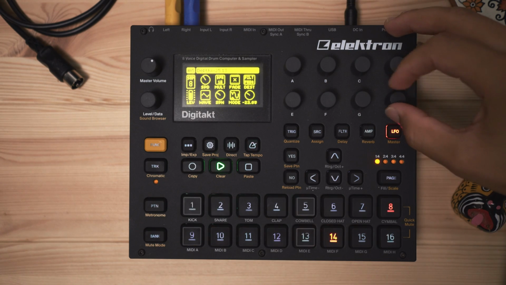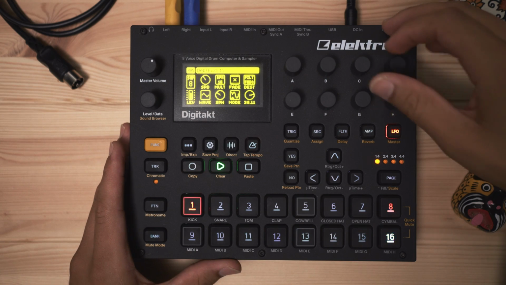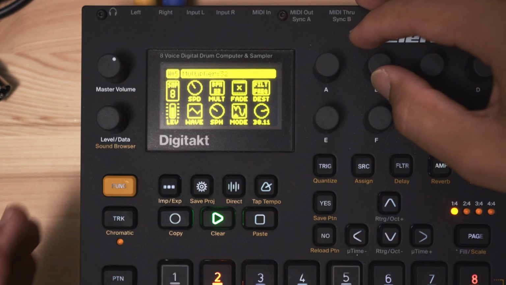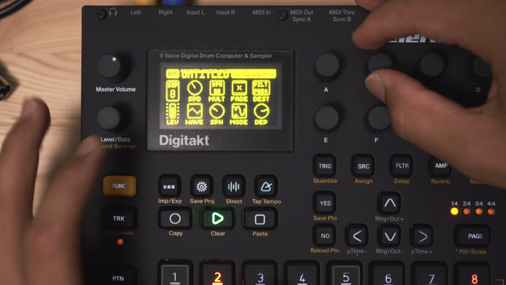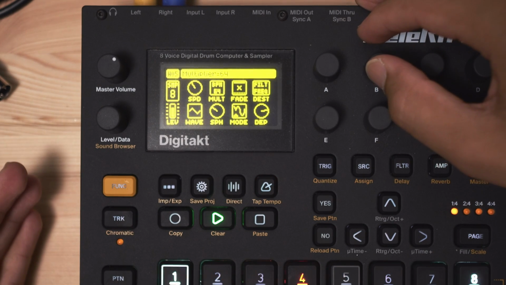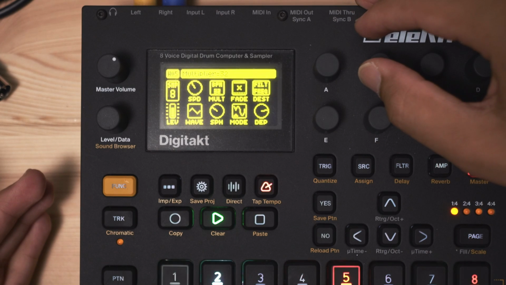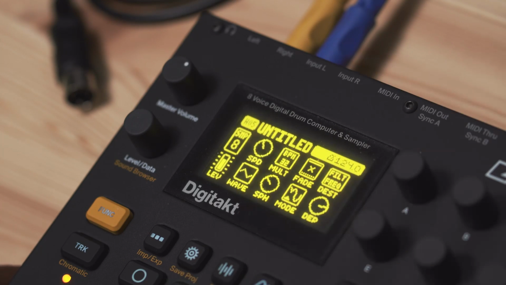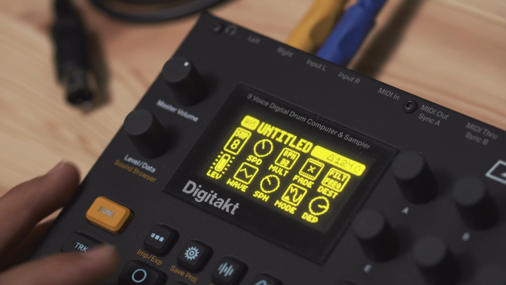Maybe not so much on the depth. Let's go positive again, 63. Let's do a little bit of half. So now that I moved from 16 to 32, it's just doubling the speed. This is cool because this will also get affected chromatically.